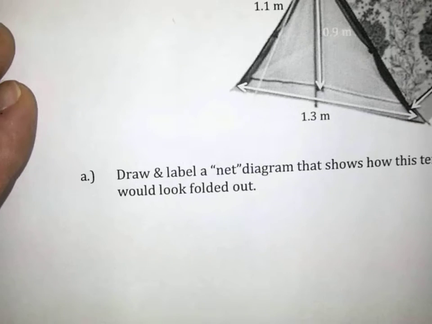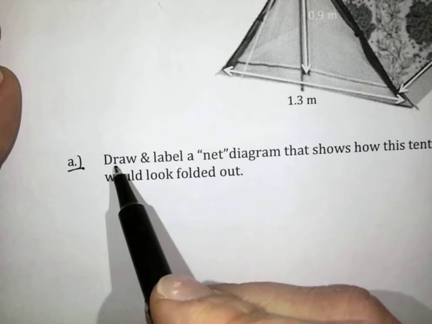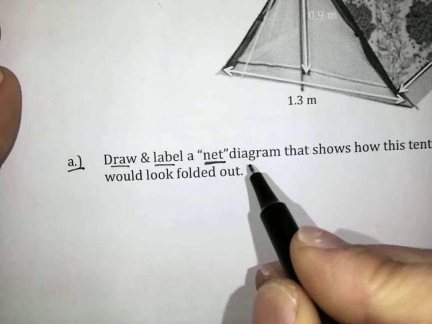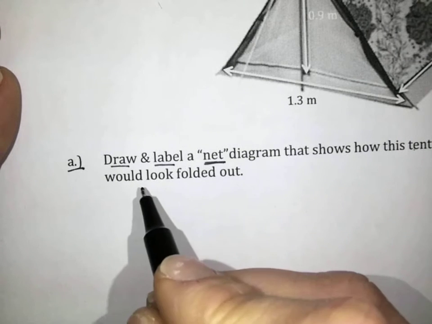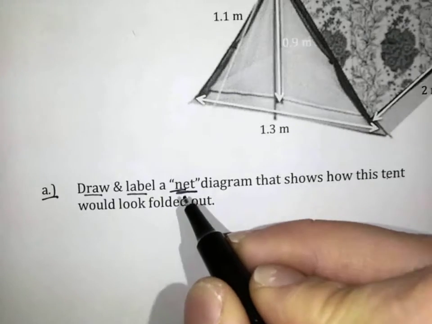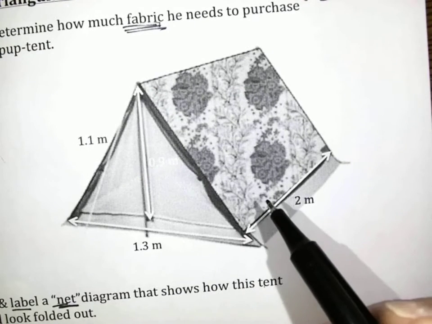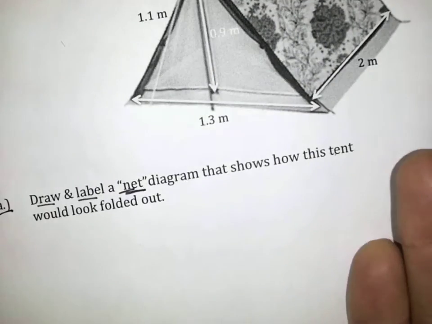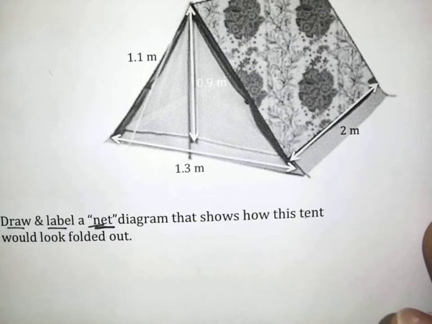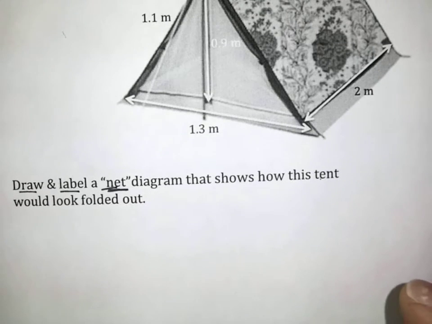All right, so question 1, A, says we're going to break this up by drawing and labeling a net diagram. That's going to show how the tent looks if we fold it out. And a net diagram is just taking a three-dimensional shape like this and turning it into a folded out two-dimensional shape if it all folds out nicely. All right. So this is not an easy task. It takes a bit of practice.